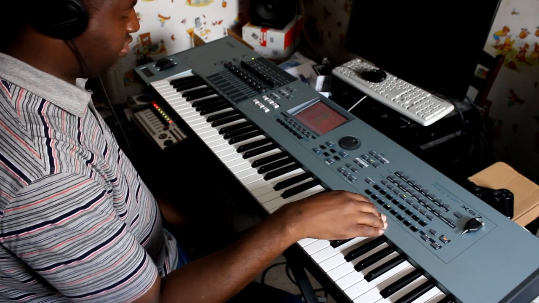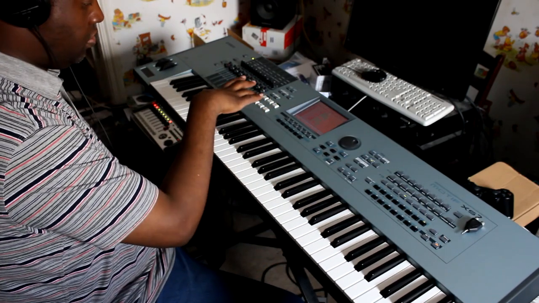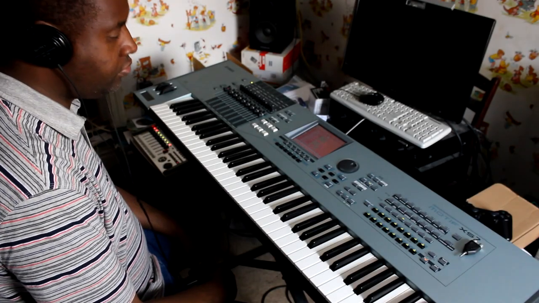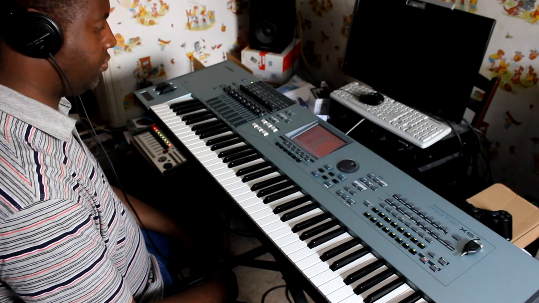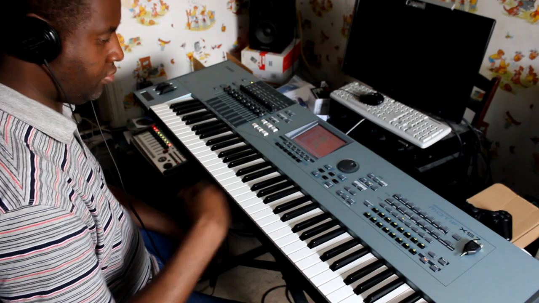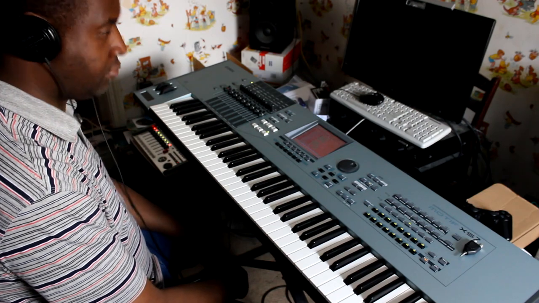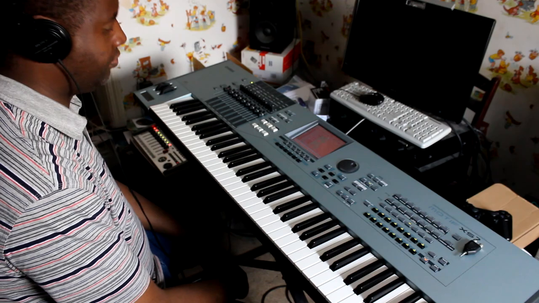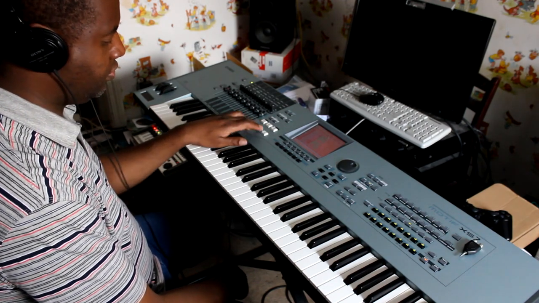Now on this section, if you just want to hear the piano bit by itself, this is how it sounds like. The breakdown.